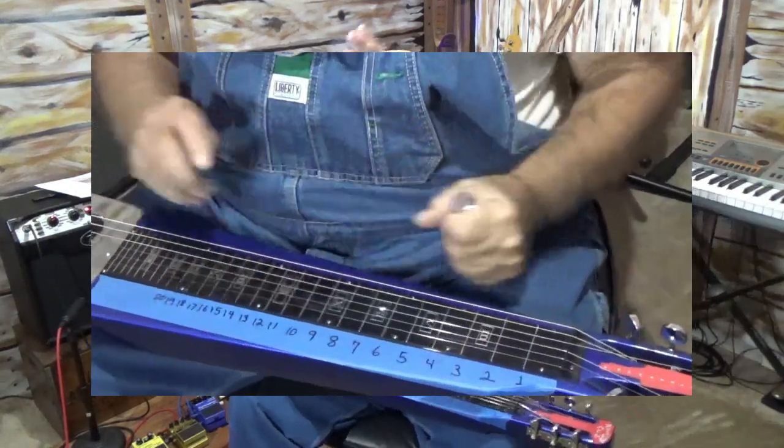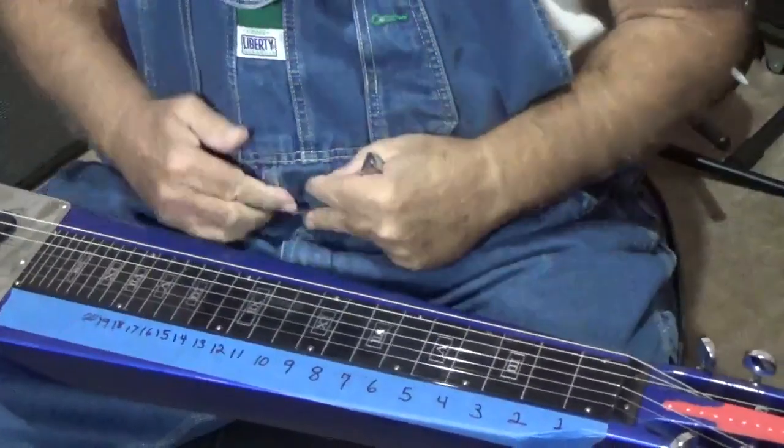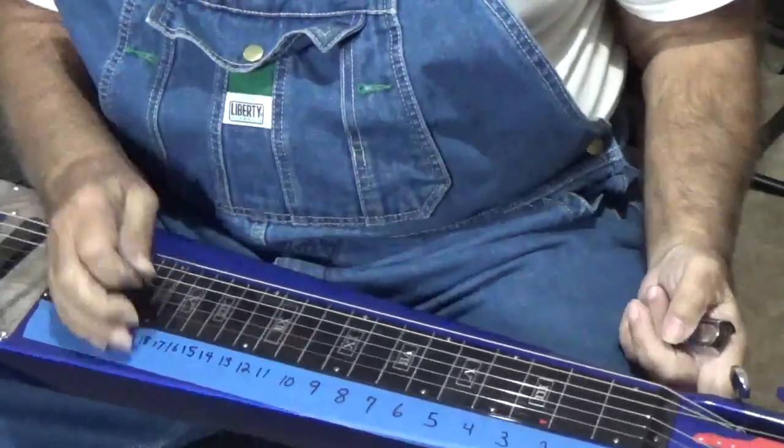We'll see y'all in a minute for the zoom in. All right, well, everybody, welcome back to the zoom in here, and hope you can see the guitar good.